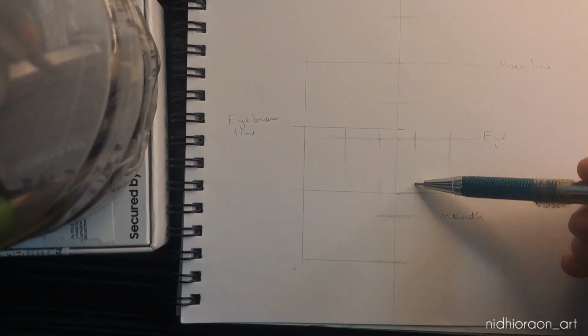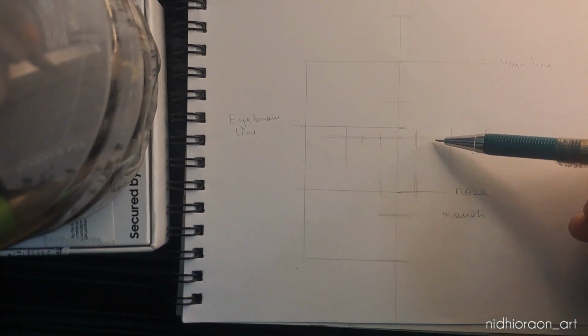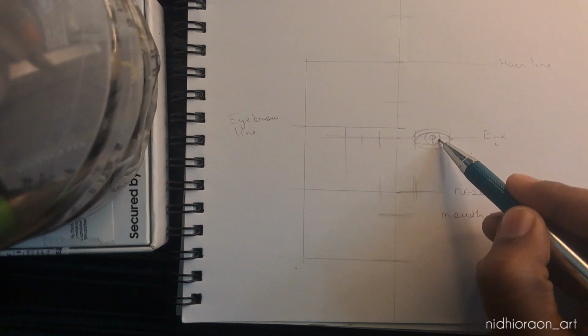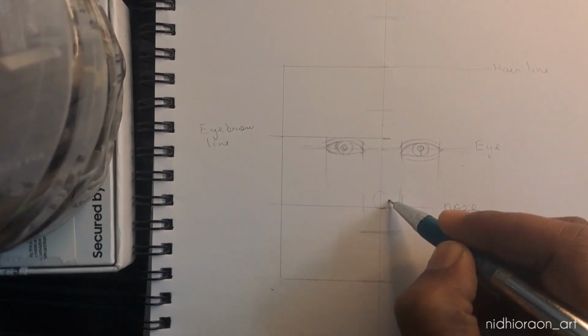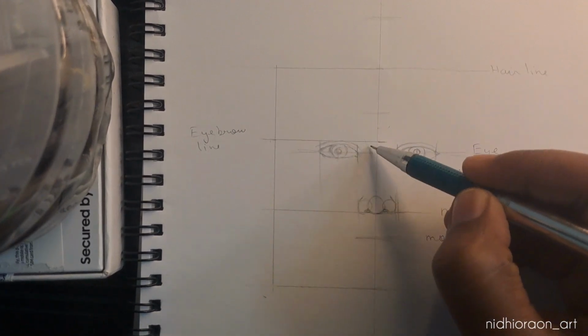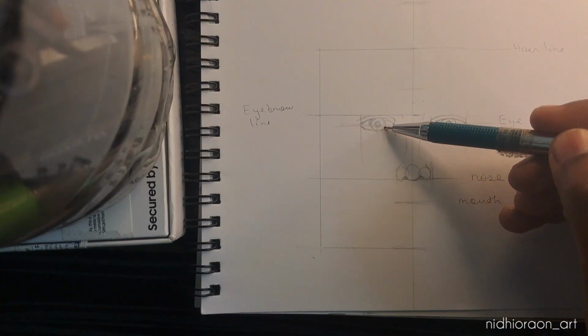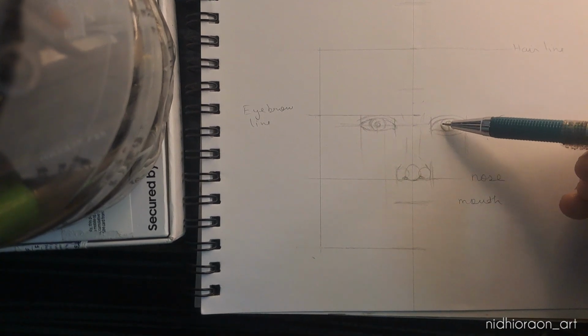Inner corners of the eyes give the measurement of the nose. The pupil will be at the center of each eye. Now draw the shapes. The inner corner of the iris gives the measurement of the mouth.